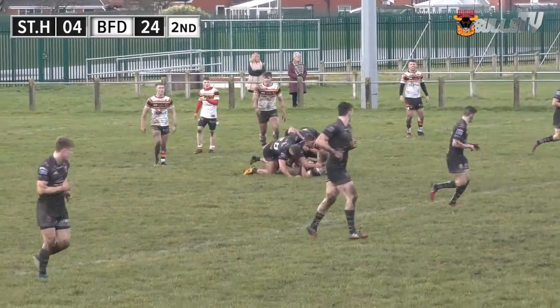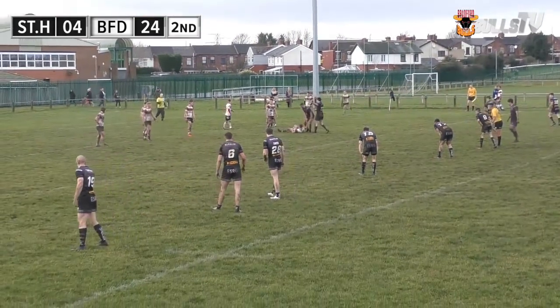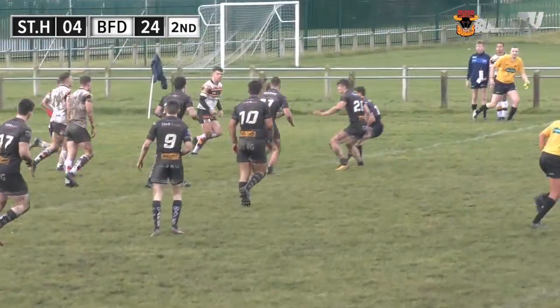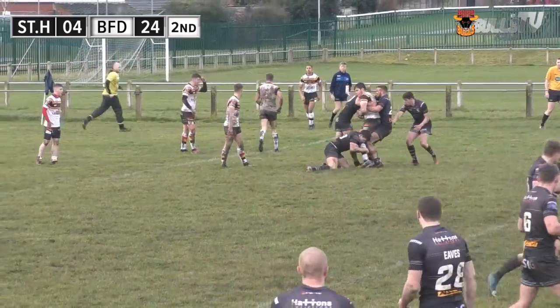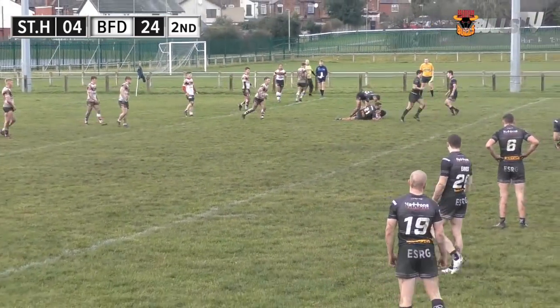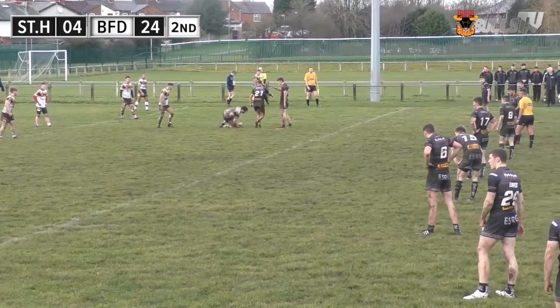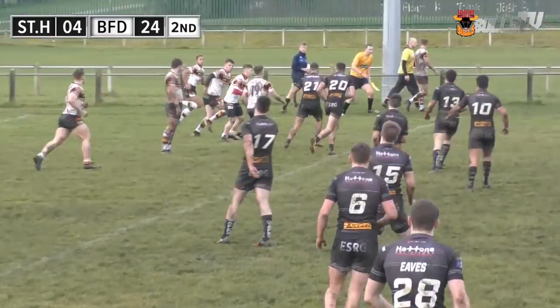and St Helens complete that set of 6 and put the kick in once again from Ryan Horn, and Bradford now moving the ball from deep. Mary Staunton, who opened the scoring for the Bradford Bulls in the first half in the 6th minute, offloads the ball in the tackle. Referee's going to say tackle complete. Mary Staunton will have to get to his feet and play the ball 15 shy of the halfway line. We're just shy of the hour mark here.